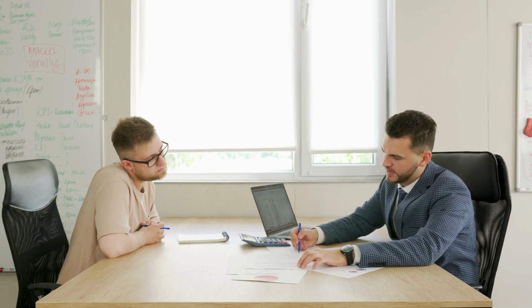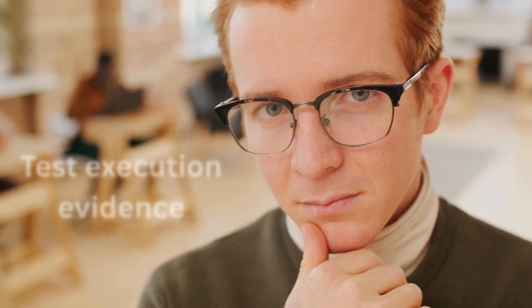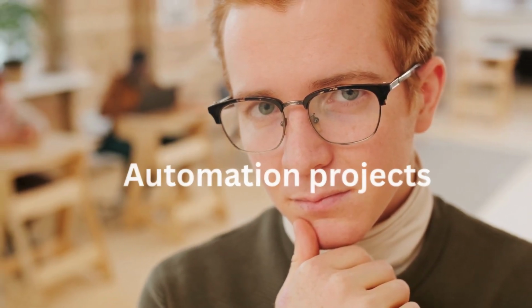Here's the problem. Recruiters aren't just looking for people who know testing concepts. They want proof. Anyone can write manual testing on a resume, but very few candidates can show actual test cases, bug reports, test execution evidence, automation projects, or API testing work. That's exactly why a QA portfolio can help you stand out.